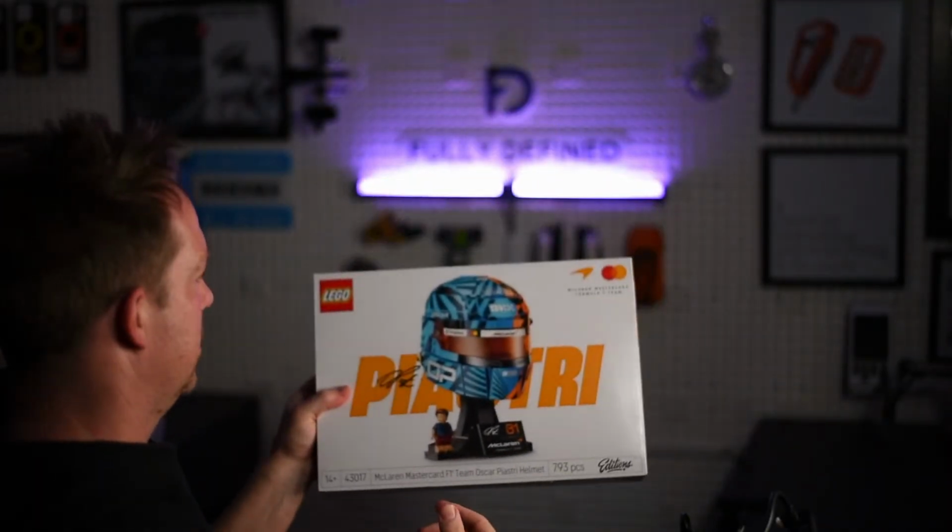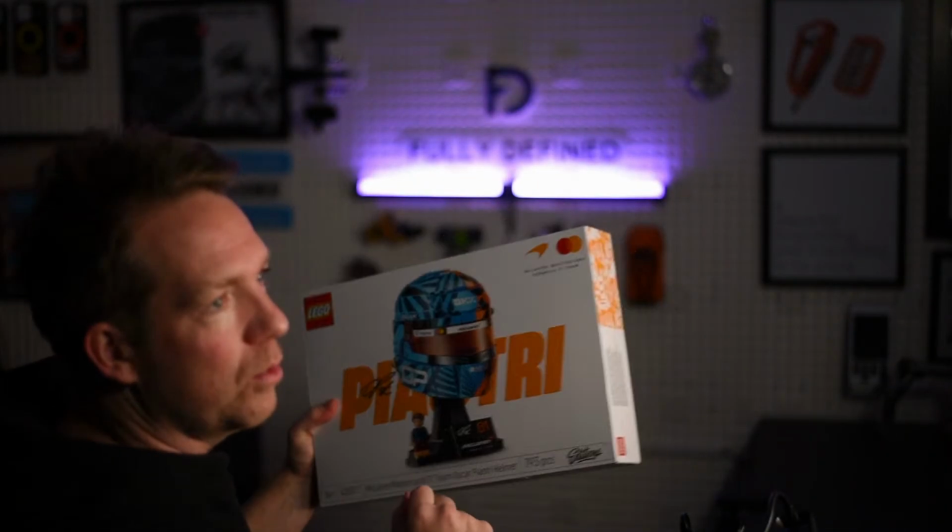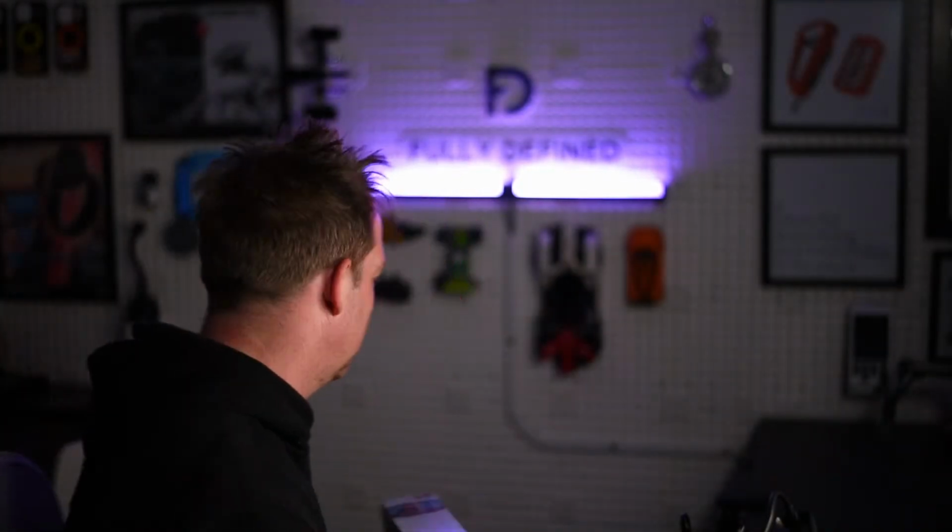Haven't opened it yet, but I think that could be the big project that we'll do next. A lot of people have been asking about surfacing in SolidWorks, so that could be the one. Let's see.